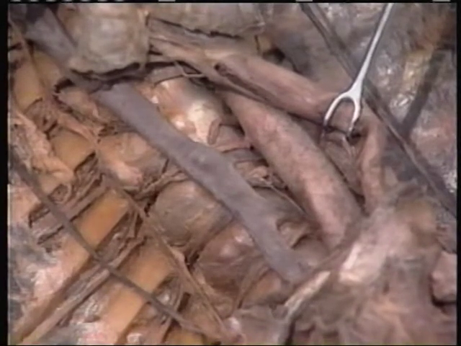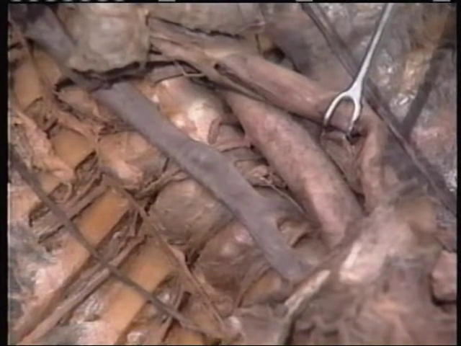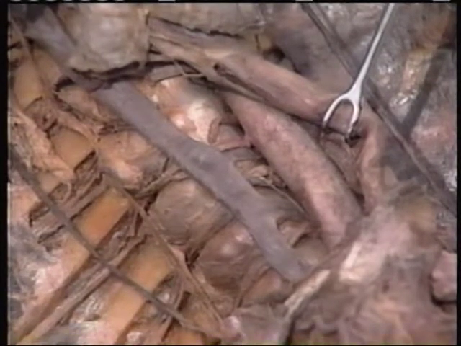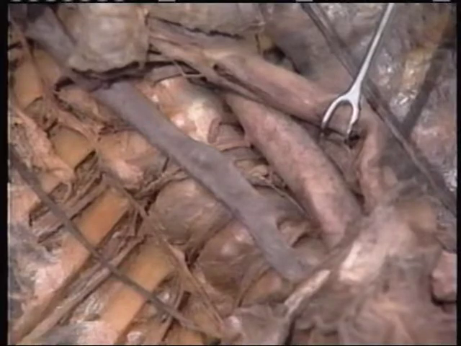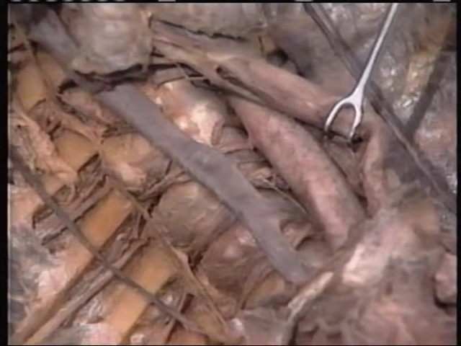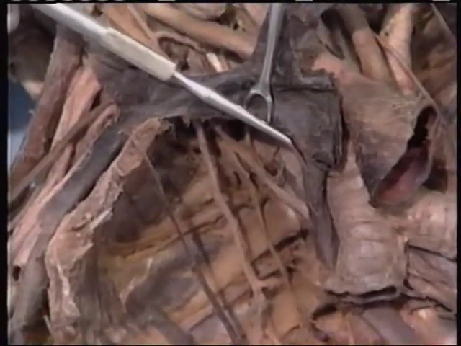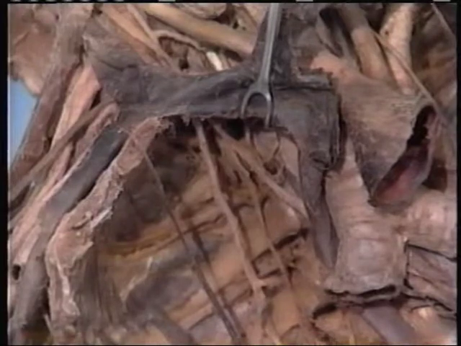It receives venous drainage from the right ascending lumbar vein, which drains the right abdominal cavity wall, and the right posterior intercostal veins, which drain the chest wall. The azygos vein empties into the superior vena cava and is part of a bypass route of venous drainage from the lower limbs.